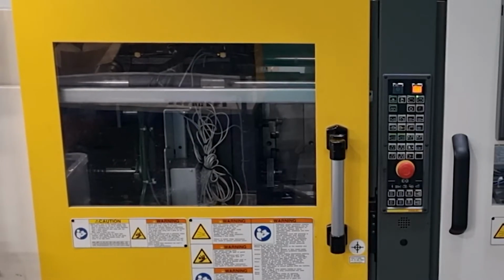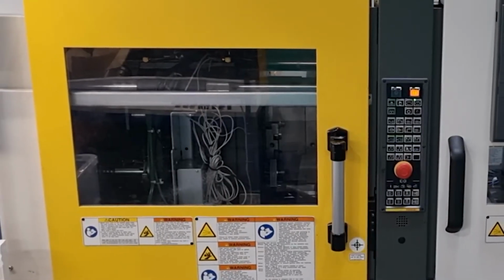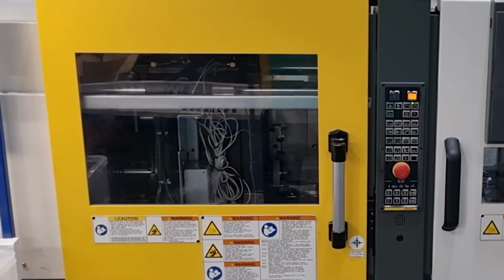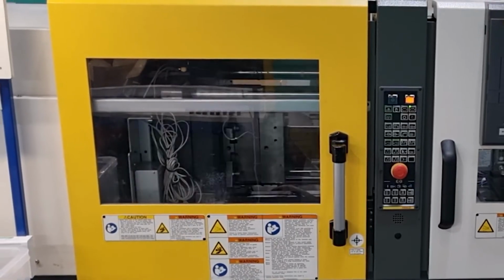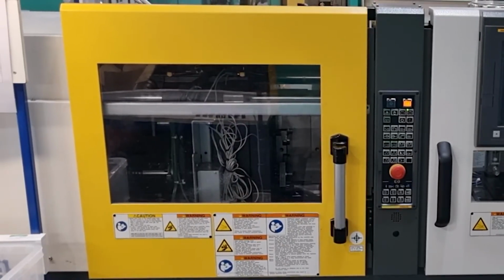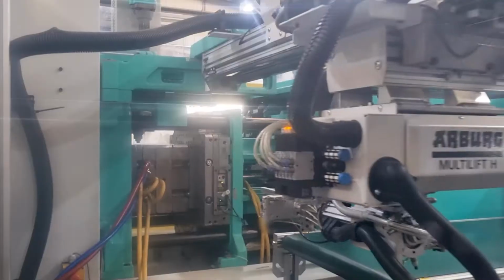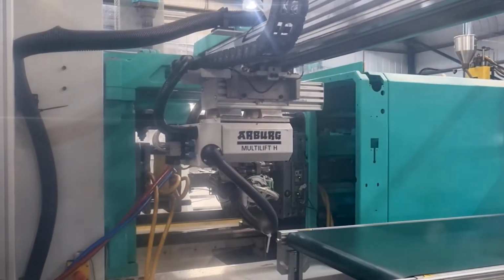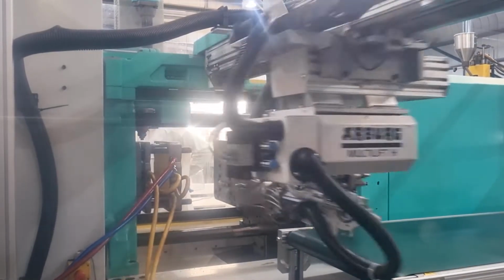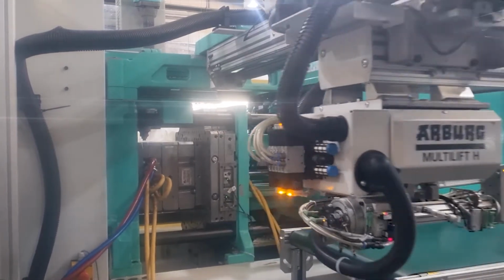There are many processes that can be automated with injection moulding. The machines themselves can be fully automated and left to run once the trialling and settings are all confirmed. The removal of the part or sprue can be automated using robot arms like the one you see here, and quality inspection and sorting can also be automated.